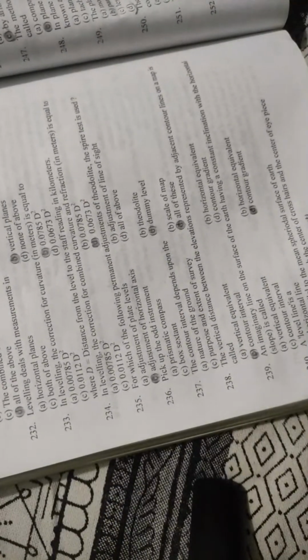Pick out the oldest instrument: prismatic compass, theodolite, box sextant, or dummy level. Dummy level is the oldest instrument.